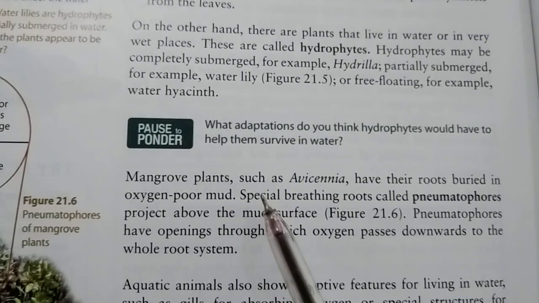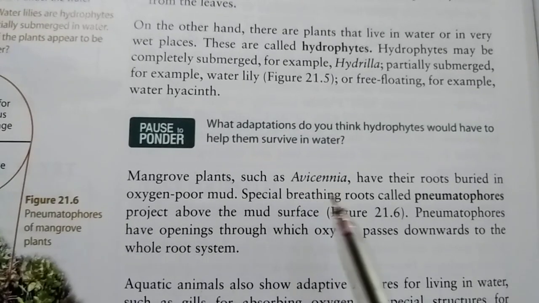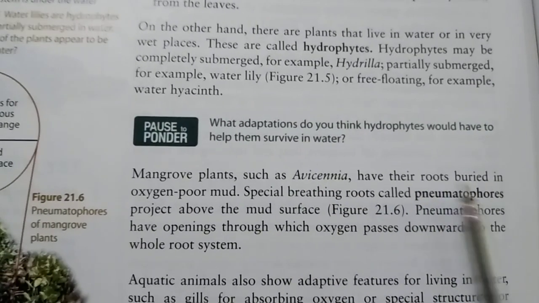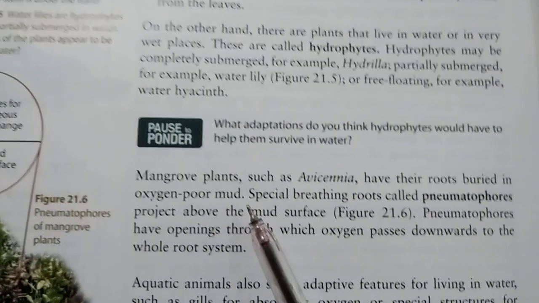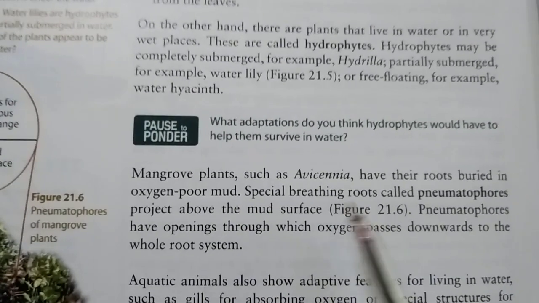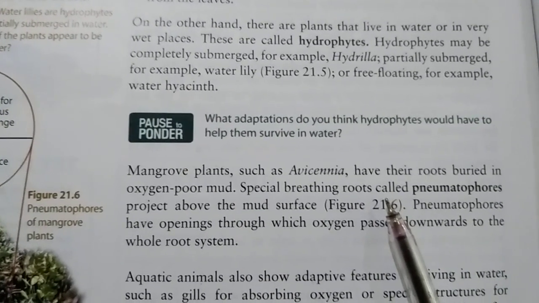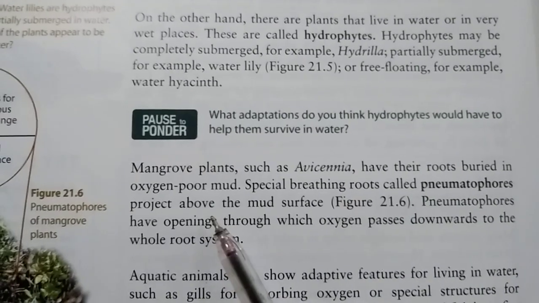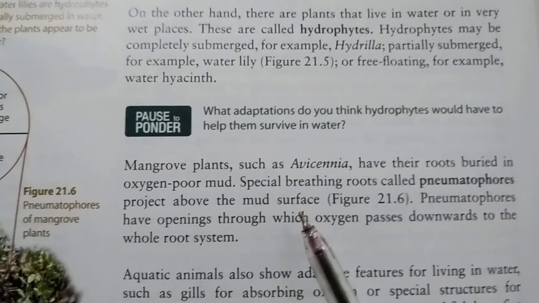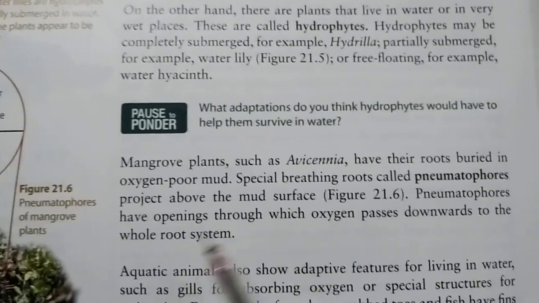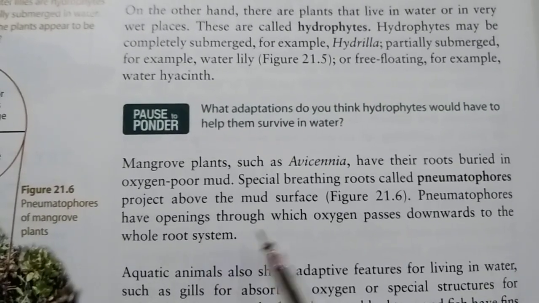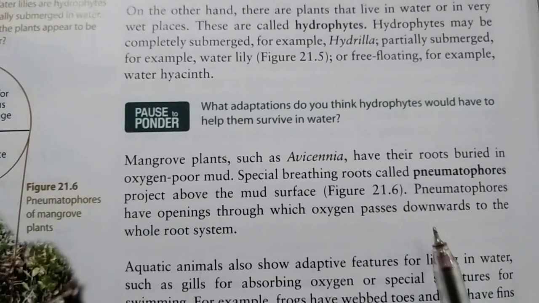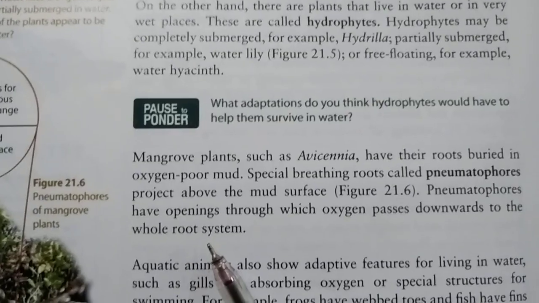Mangrove plants such as Avicennia have their roots buried in oxygen-poor mud. Special breathing roots called pneumatophores project above the mud surface. Pneumatophores have openings through which oxygen passes downwards to the whole root system.